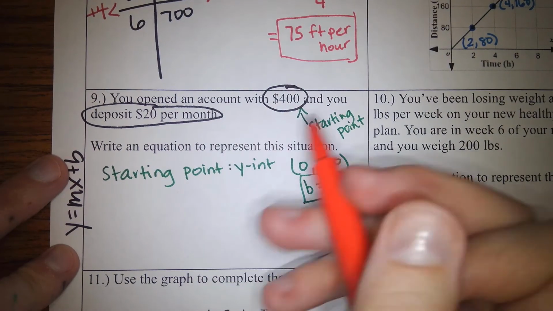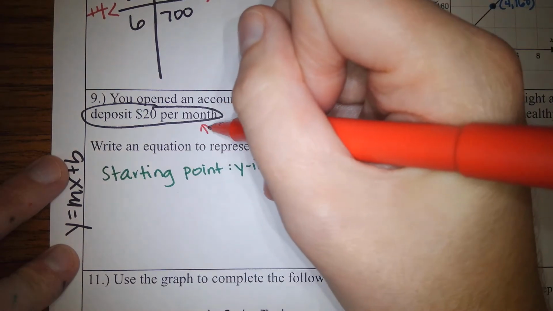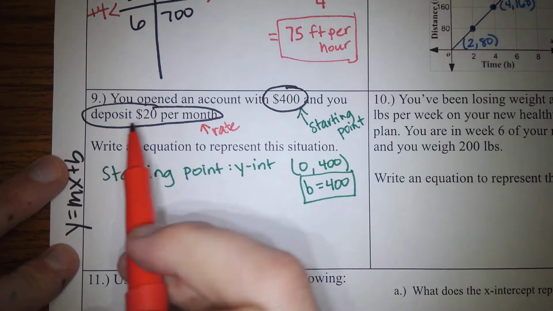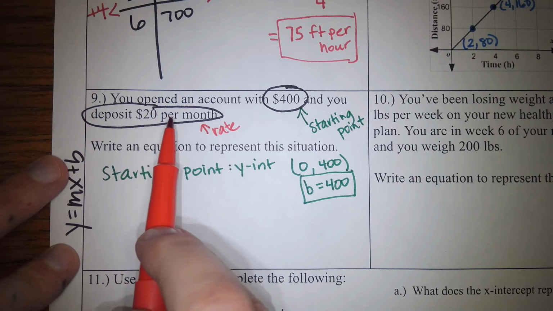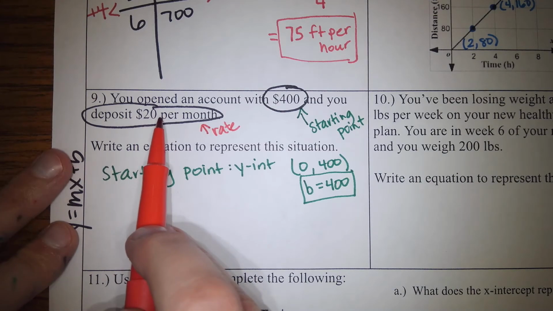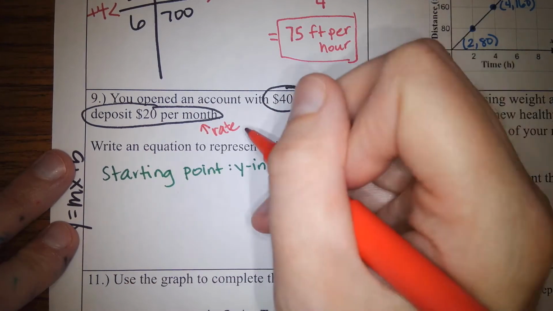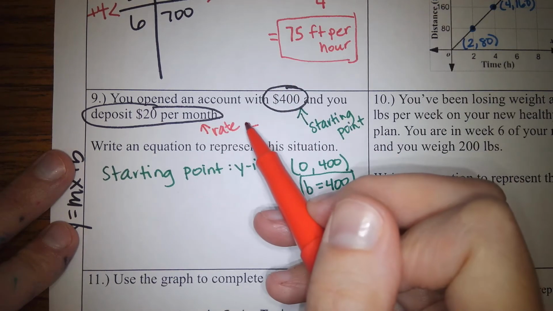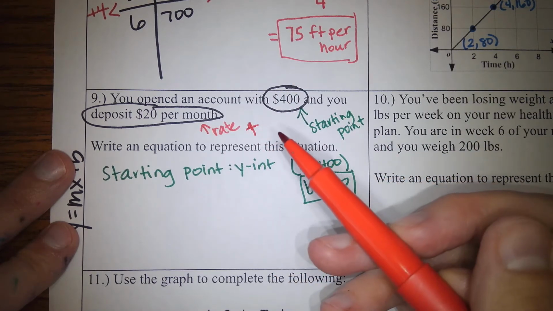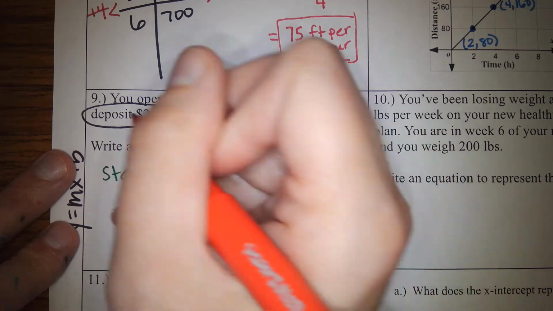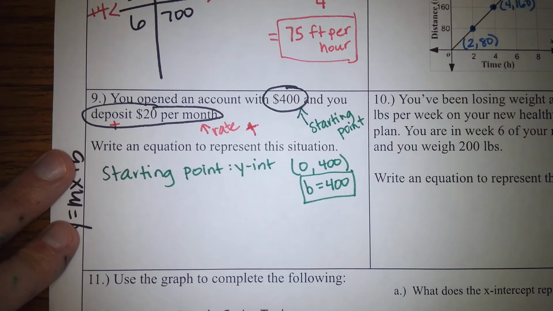Now our slope is going to be our rate, right? This looks like a rate of change over here. $20 per month. So if I'm depositing $20 per month, it looks like I'm adding, right? I'm increasing, which is kind of nice. And so we know that that's going to be a plus. That deposit means plus, right?